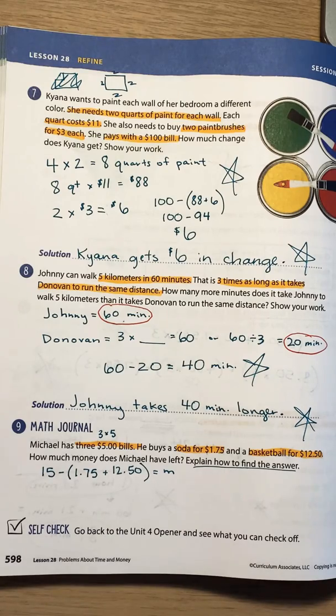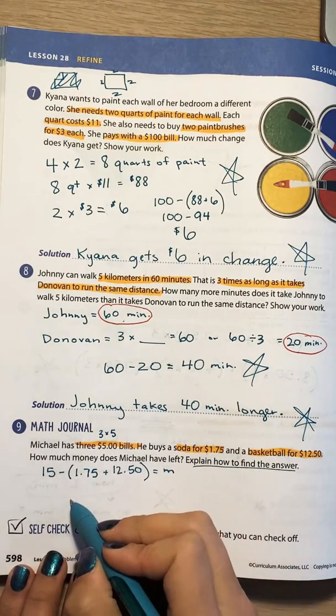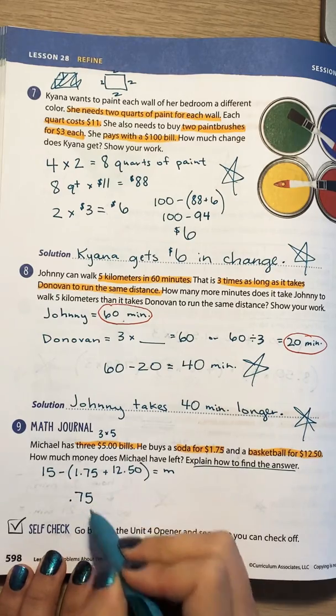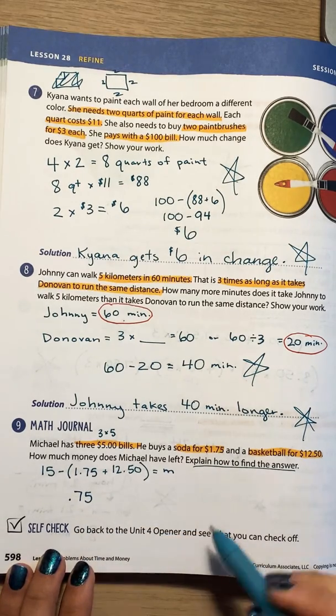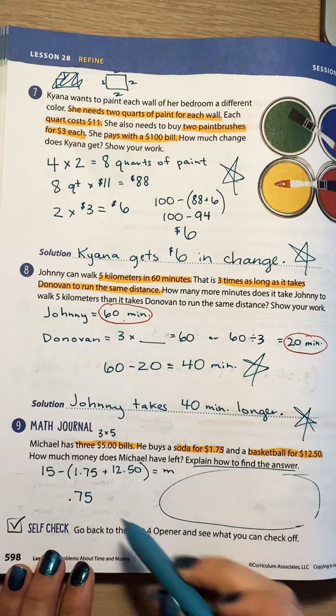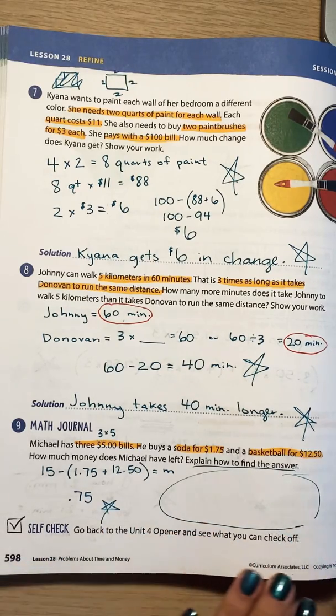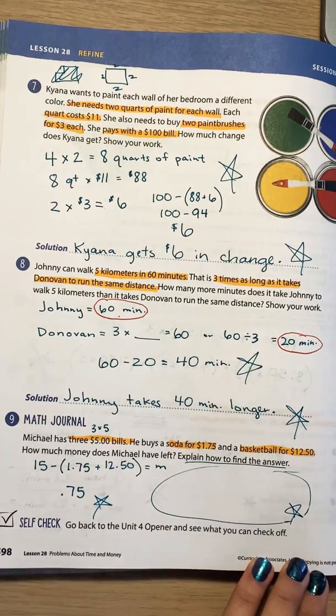Once you figure it out at the end, you should end up with 75 cents. But you need your explanation here as well, okay? So 1 star for 75 cents, another star for your explanation.